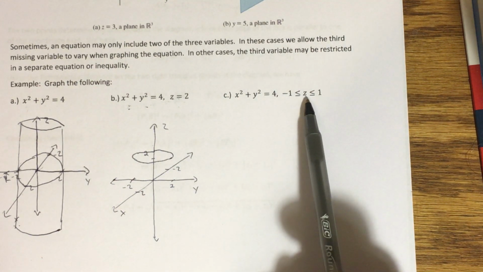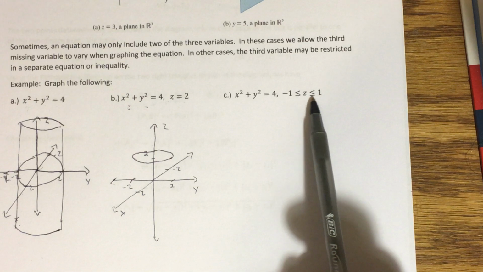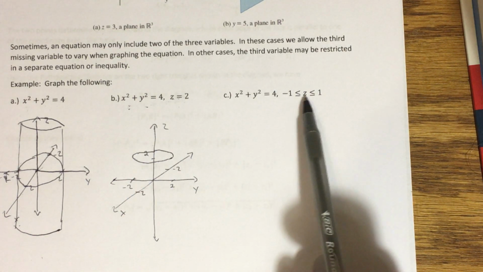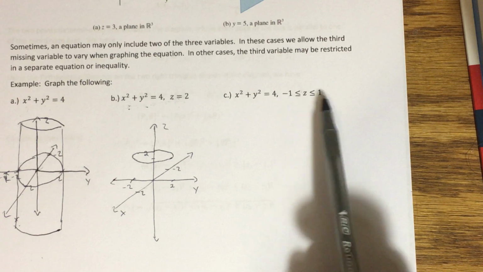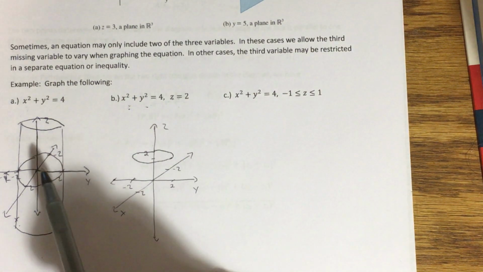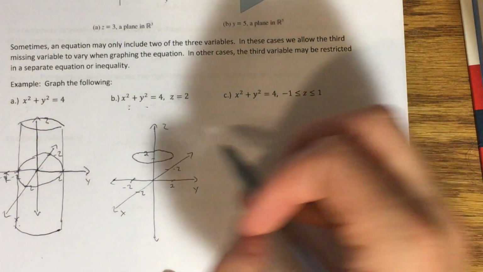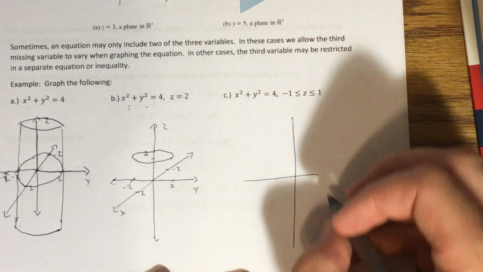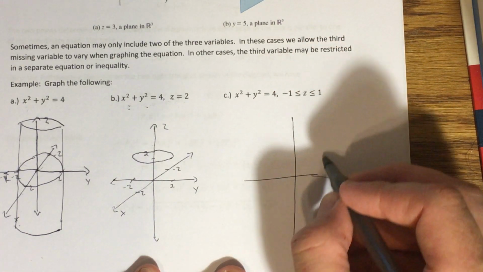But now, even though z is allowed to vary because it's not z equals some constant, we do have this condition that says that z is bounded by -1 and +1, inclusive. So that means we're going to end up with something that looks similar to this first graph, but only a part of that cylinder. It's not the whole thing anymore. So let's draw this out.